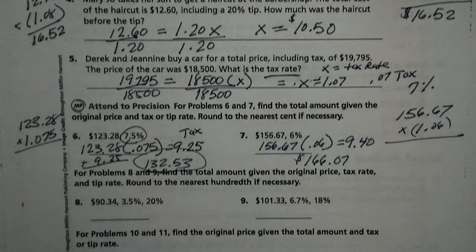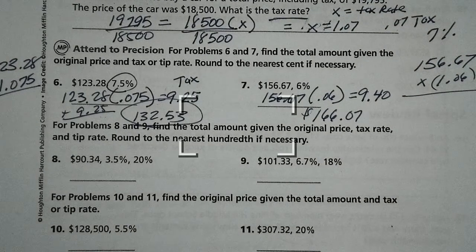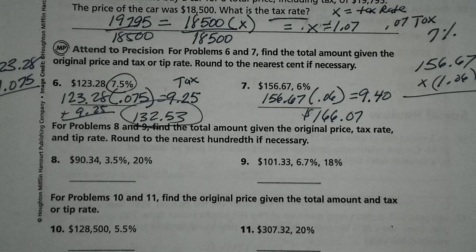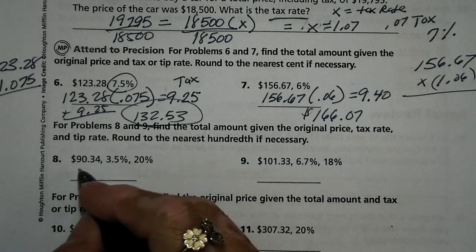All right, so moving up. All right, so this one says for problems 8 and 9, find the total amount given the original price, the tax, and the tip. So now we're going to have to multiply by two things, right?